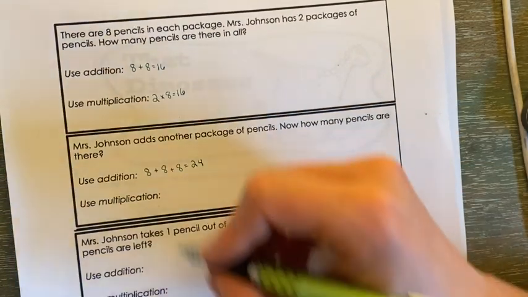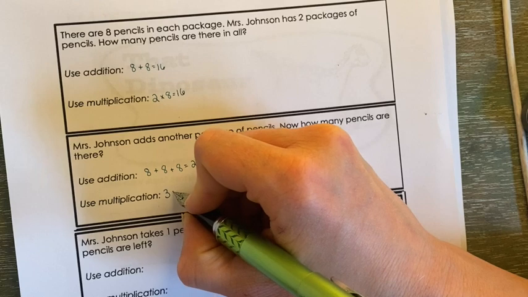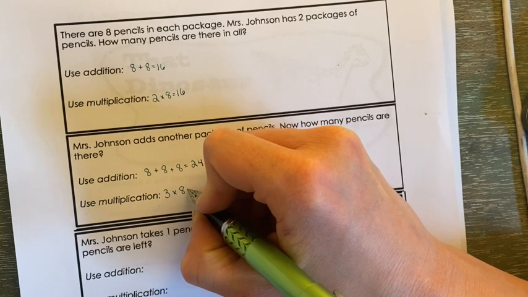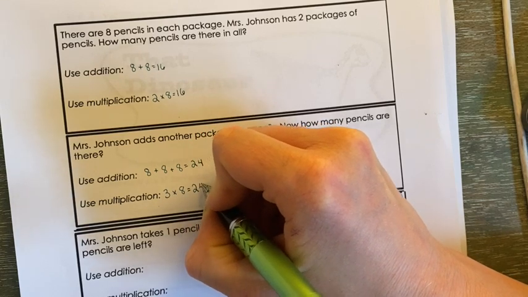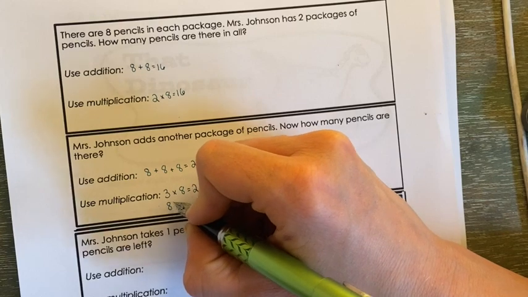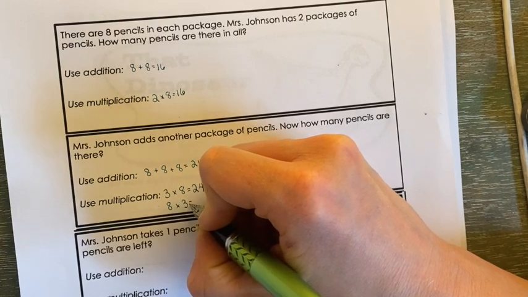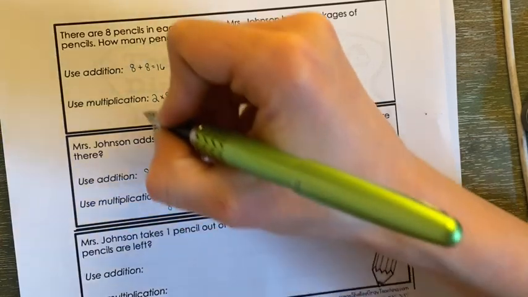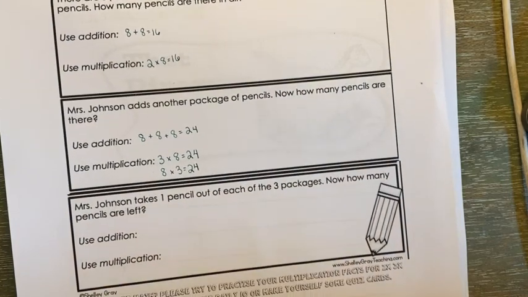Now it's asking you to use multiplication. 3 groups of 8 equals 24, or 8 times 3 is 24. Again, I don't care what order you write them in, guys. They both mean the same thing.